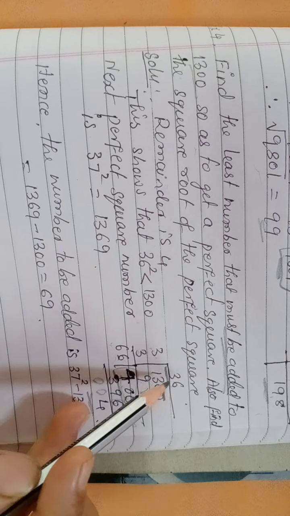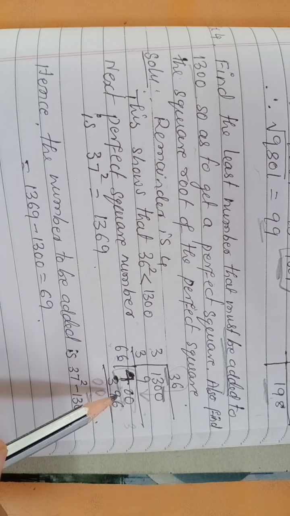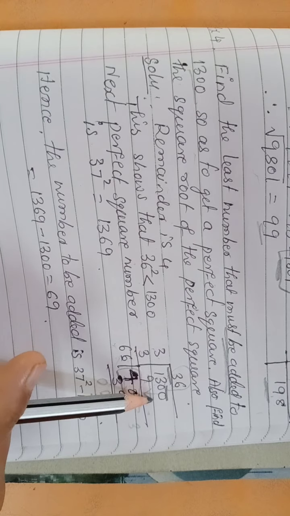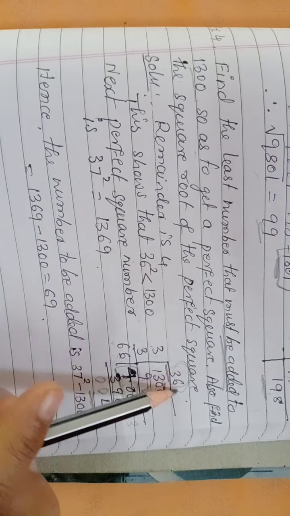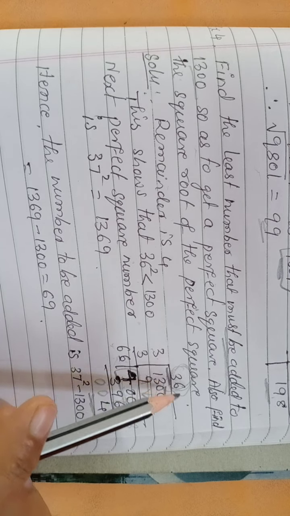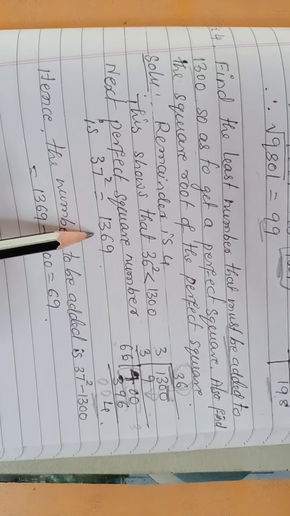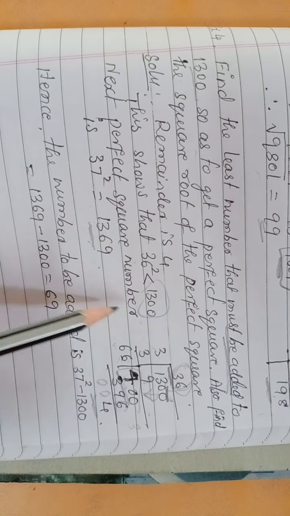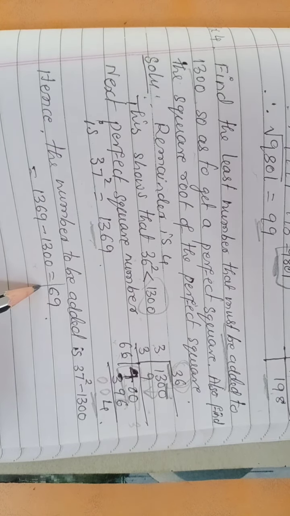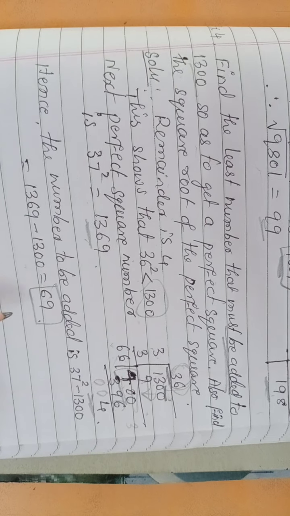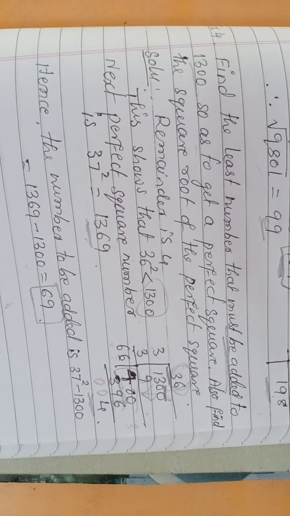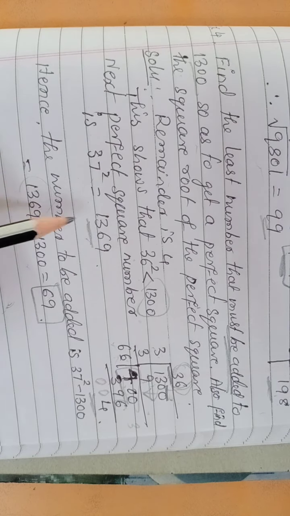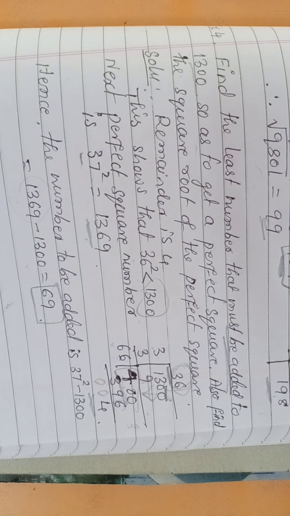Because 36 squared is less than 1300, you should go with the square of the next number, that is 37 squared. So 37 squared is 1369. From this number you subtract 1300. The difference we are getting should be added to 1300. See, by adding 69 to this, it becomes 1369, whose square root will be 37.